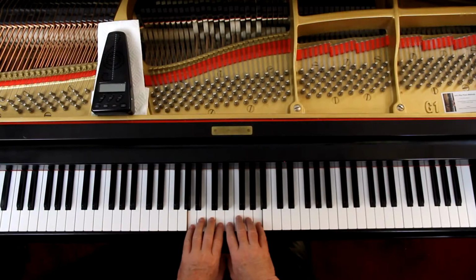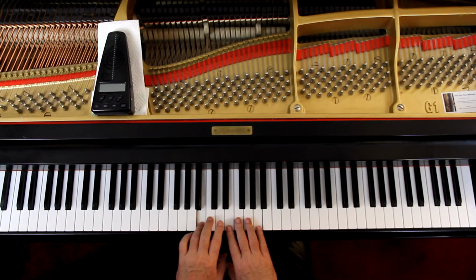Now, the way this works is for every major key, there is a corresponding or related minor key with the same key signature. C major is related to A minor because they have the same key signature. No sharps or flats.